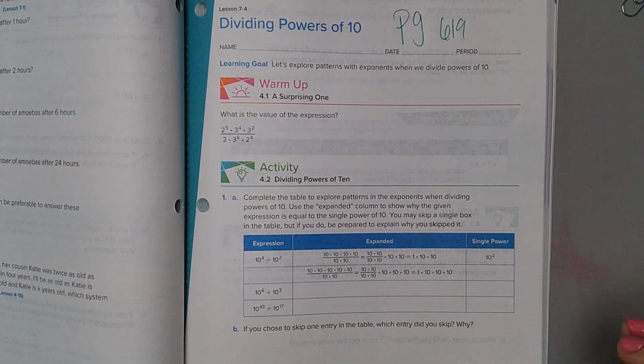So for our warm-up, what is the value of the expression? We have 2 to the power of 5 times 3 to the power of 4 times 3 to the power of 2, all divided by 2 times 3 to the power of 6 times 2 to the power of 4. Well, that's a lot of numbers. So let's make it a little prettier.